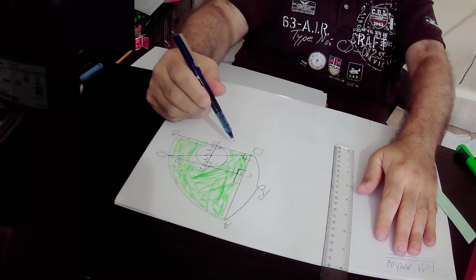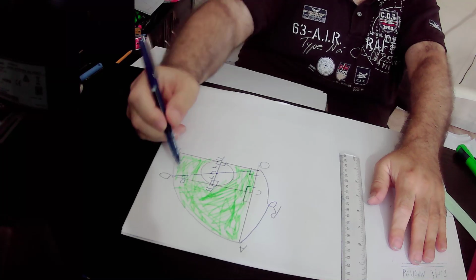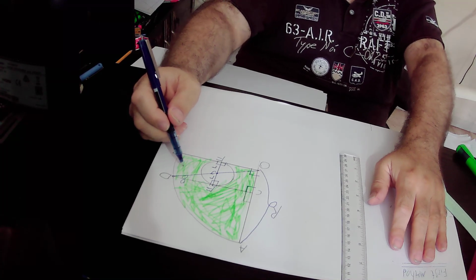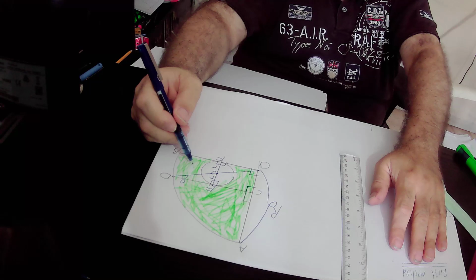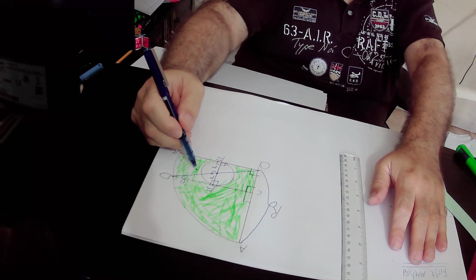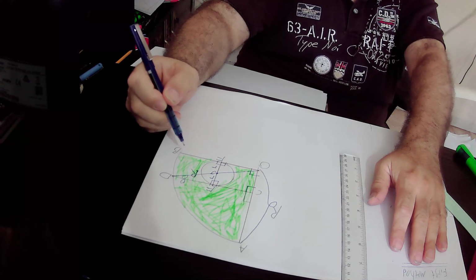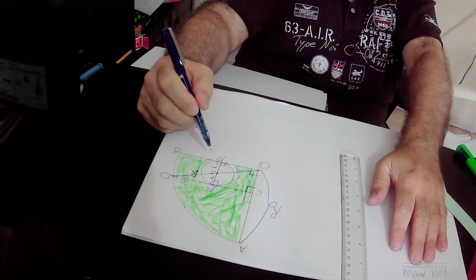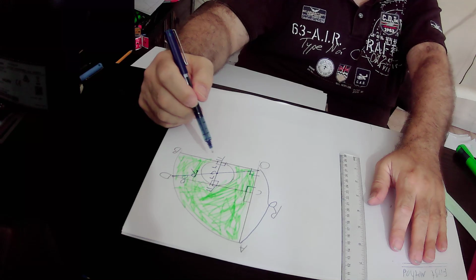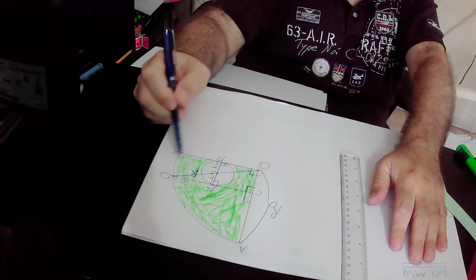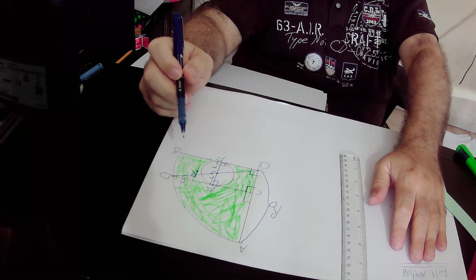Point O is the center of the quarter circle. Point D is the point of the quarter circle itself. Therefore, OD is the radius of the quarter circle that is equal to capital R according to our definition. In the next step, we will implement the Pythagoras theorem on the right green triangle, triangle OCD.